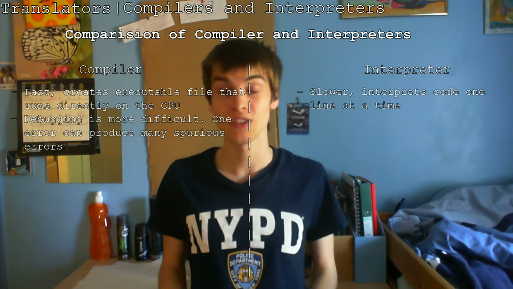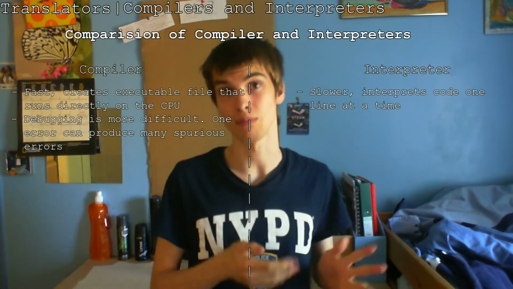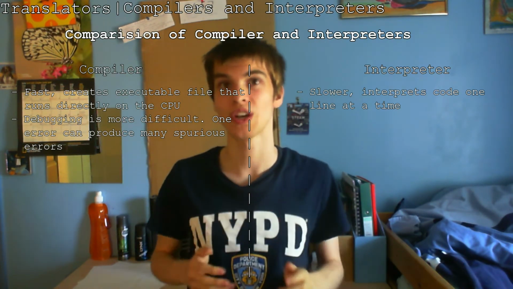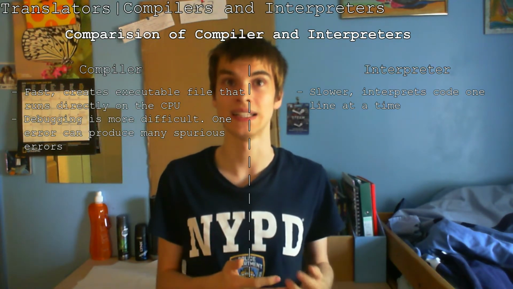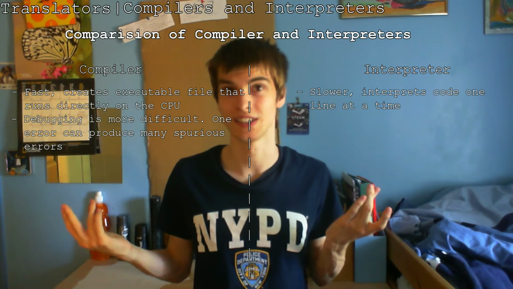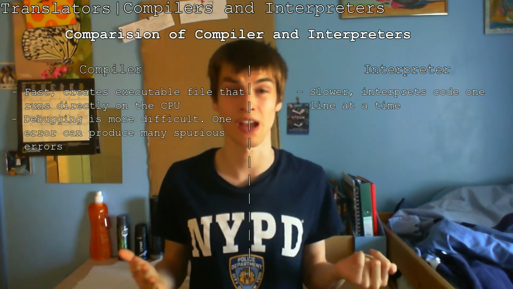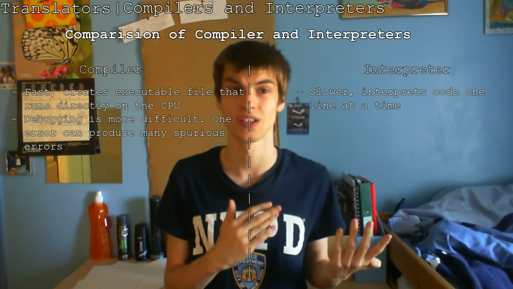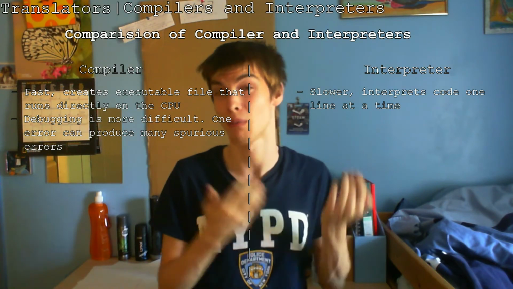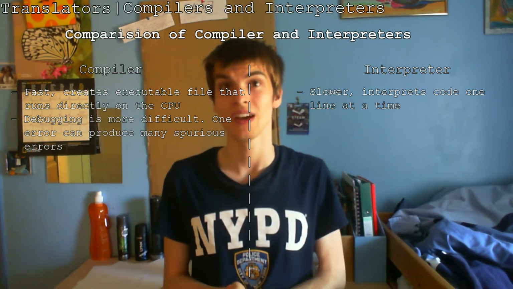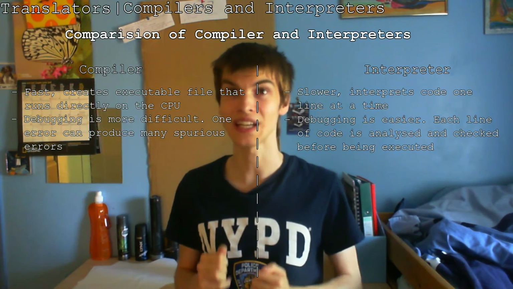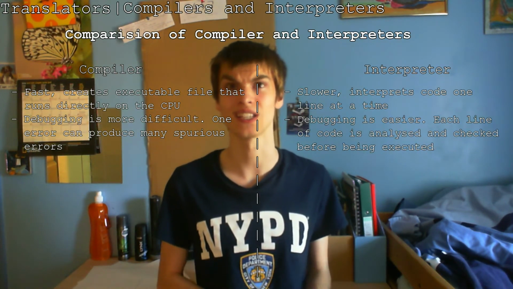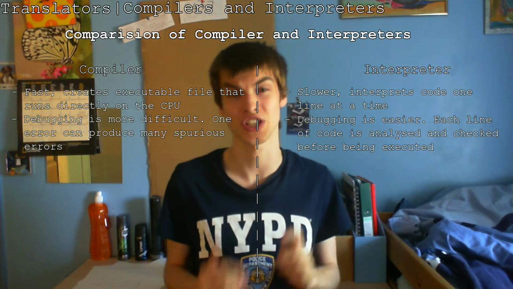Debugging is more difficult on the compiler, as one error can produce many spurious errors. And the spurious errors are just some errors that might not actually be errors. Then in the interpreter the debugging is easier. Each line of code is analysed and checked before being executed.